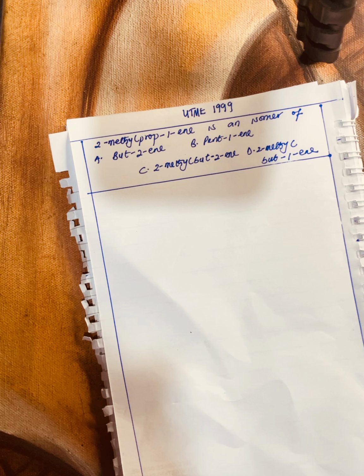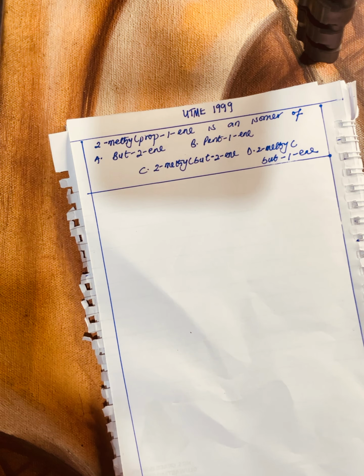So right here, Jam asked a question. Jam says that in 1999, they said 2-methyl-prop-1-ene is an isomer of option A, but-2-ene, option B, pent-1-ene, option C, 2-methyl-but-2-ene, and option D, 2-methyl-but-1-ene, right? So an isomer means you have the same molecular formula.